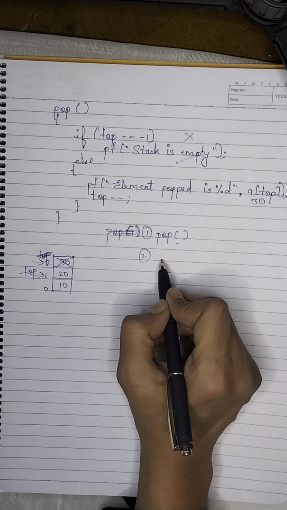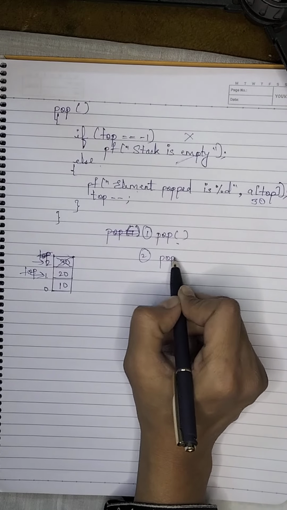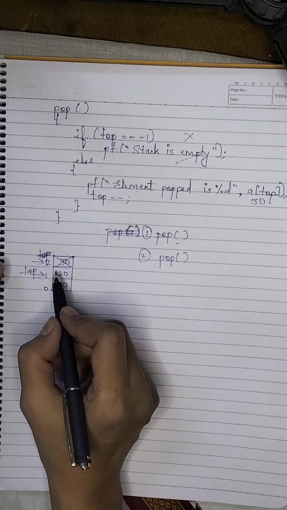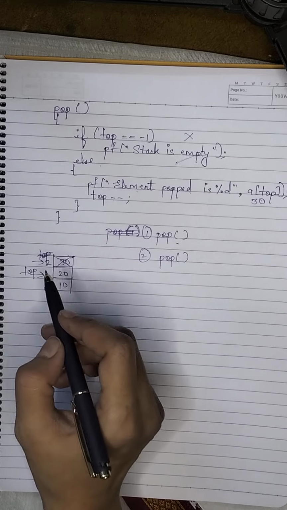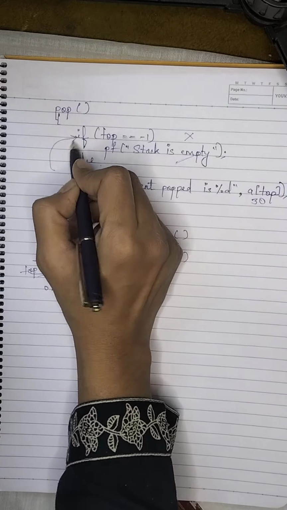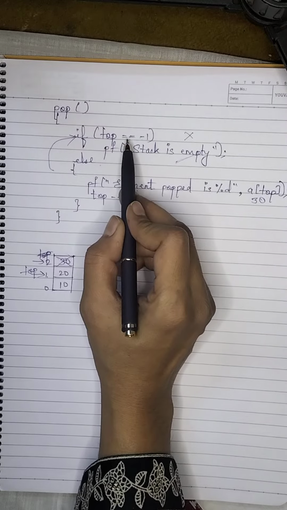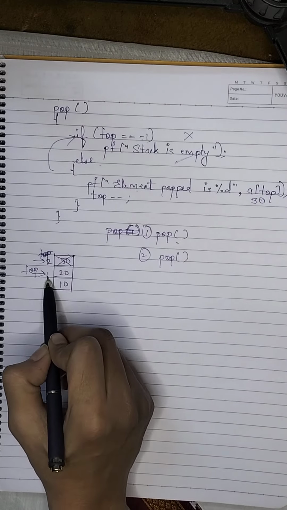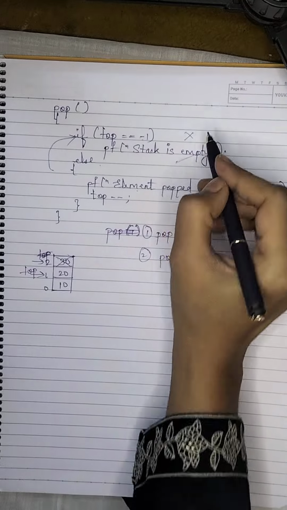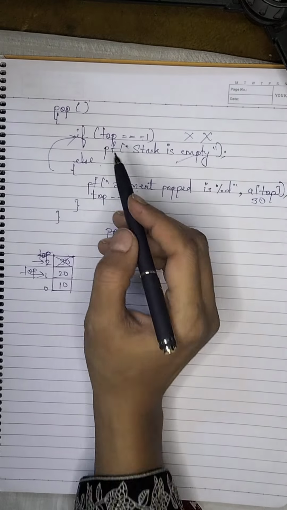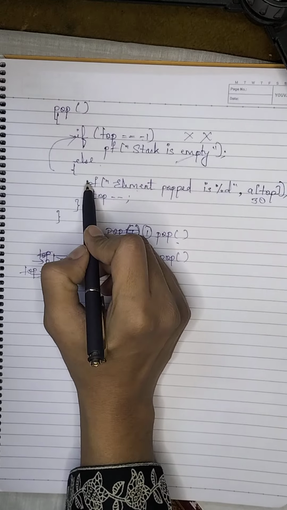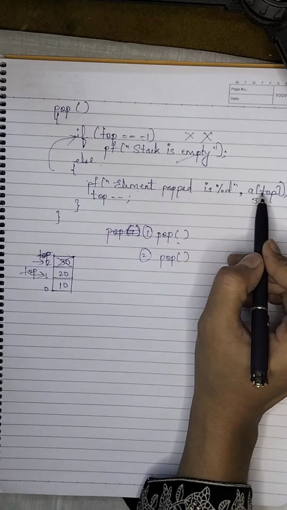Now again assume that the user called the pop function for the second time. Again the control will go over here. It will check whether top is equal to -1, whether this 1 is equal to -1, no. Again the condition is not satisfied, so the control will jump to the else part. What is the first statement in the else part?